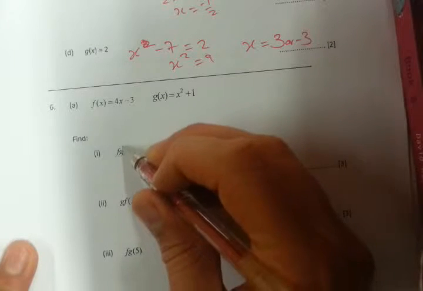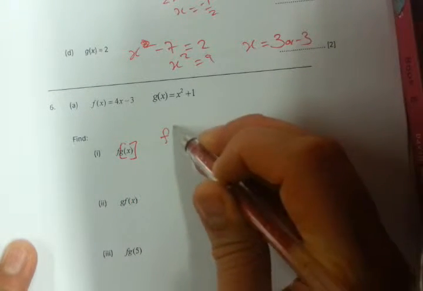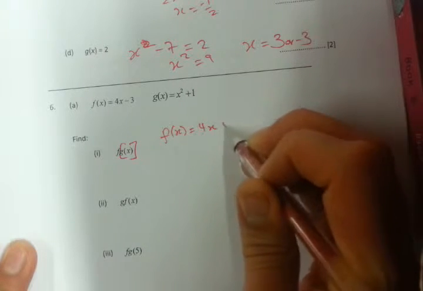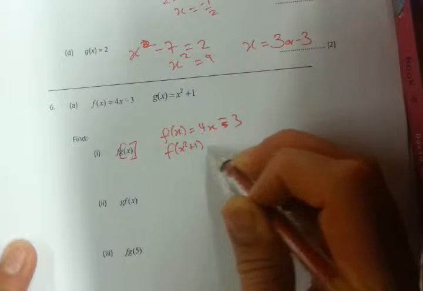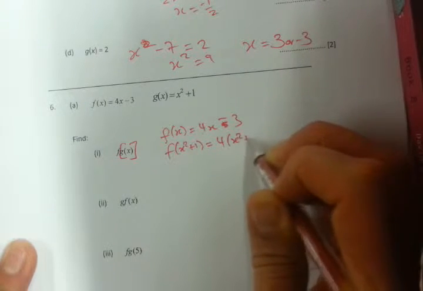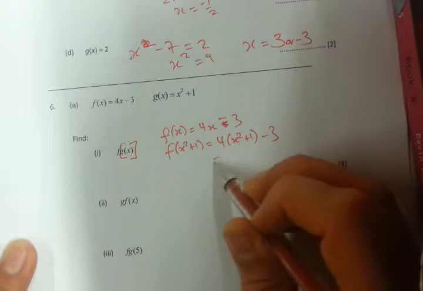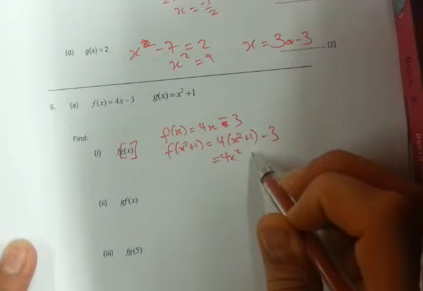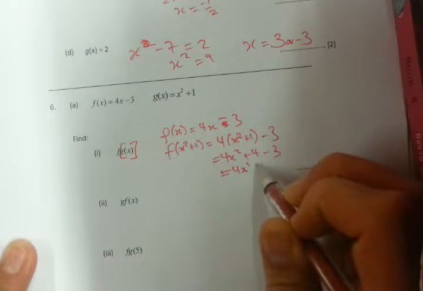Slightly more difficult now. F of g of x means you take g of x and you put it in f. So if f of x is 4x minus 3, then f of g of x, which is x squared plus 1, we have 4 lots of x squared plus 1 minus 3. You just replace the x with g of x. So we get 4x squared plus 4 minus 3, which is 4x squared plus 1.